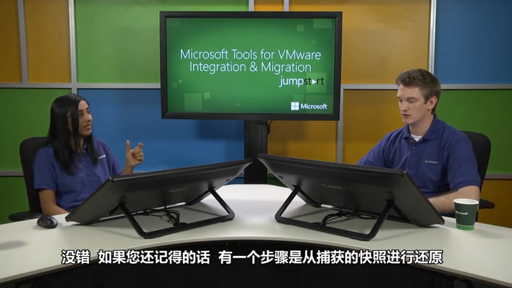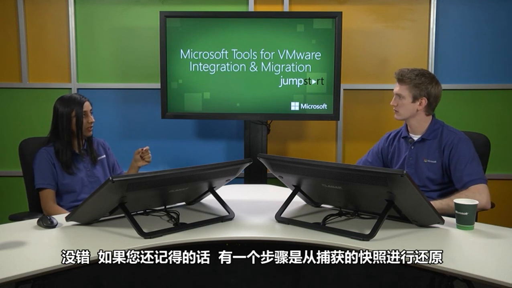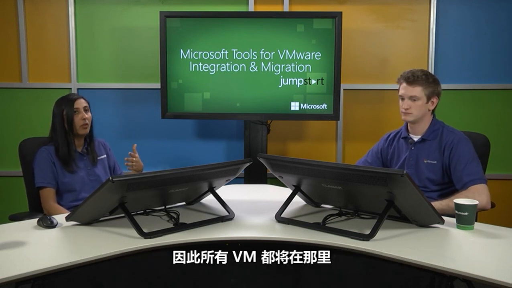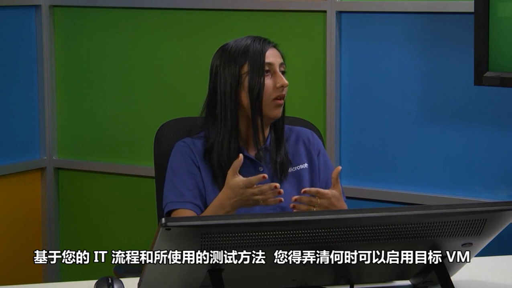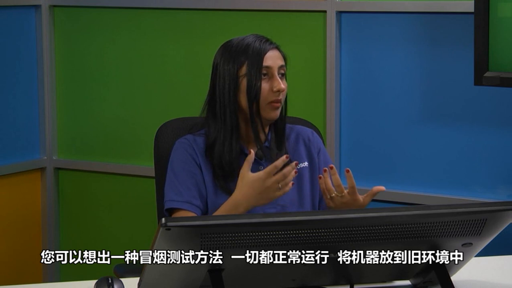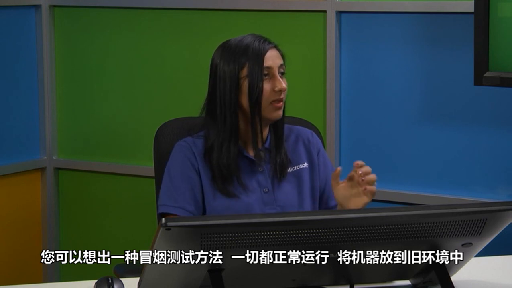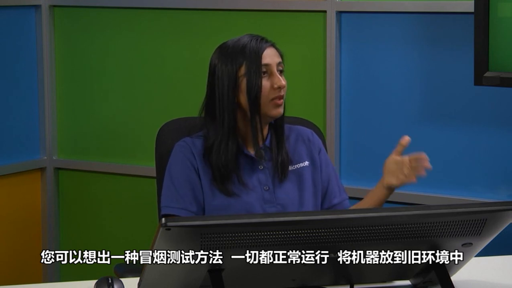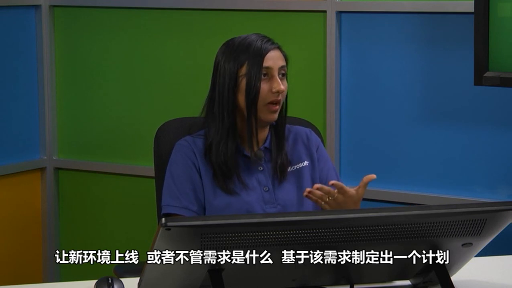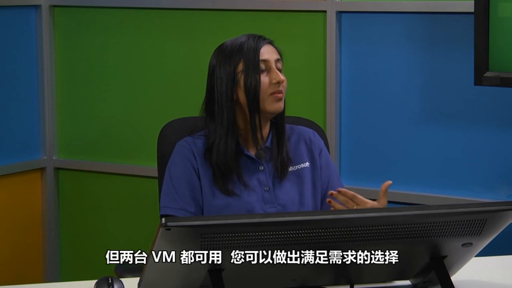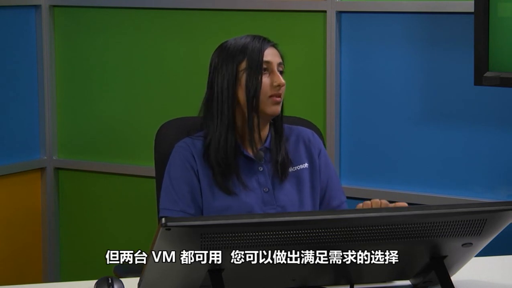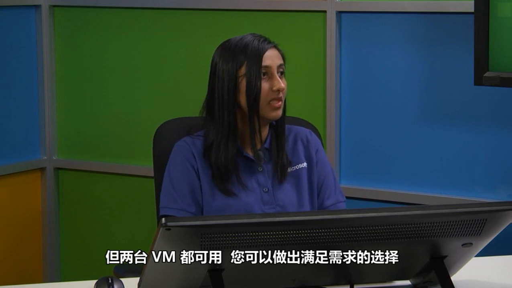Correct. So if you remember, one of the steps was restoring from the snapshot that we took. So the old VM is going to be there. Now, based on your IT processes and whatever testing methodologies you have to figure out when you can turn on the destination VM and make that your current environment, you can figure out a way to smoke test and then say, hey, now we are all good, let's decommission the old environment and bring up the new environment. Or whatever your requirements are, you can figure out a plan. But both of those VMs are available, and you can make a choice that meets your requirements.